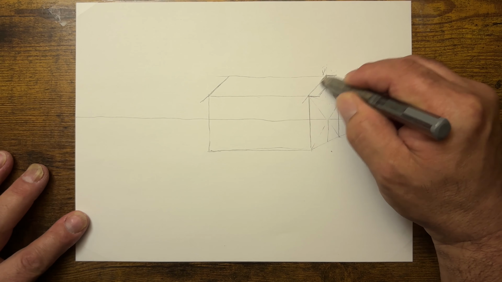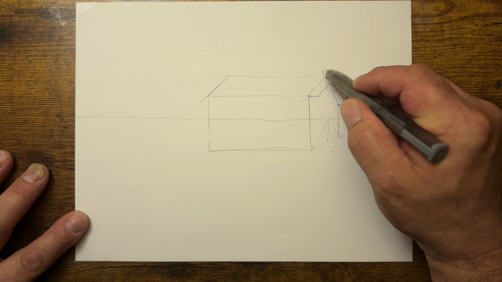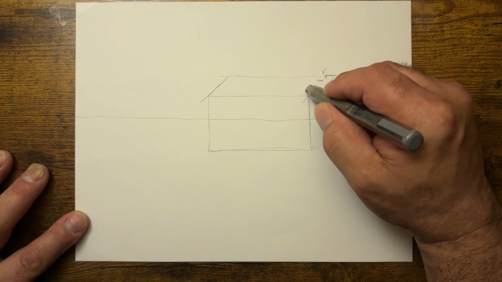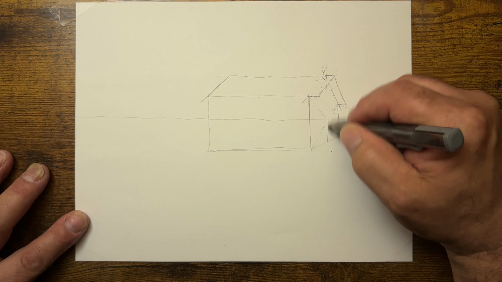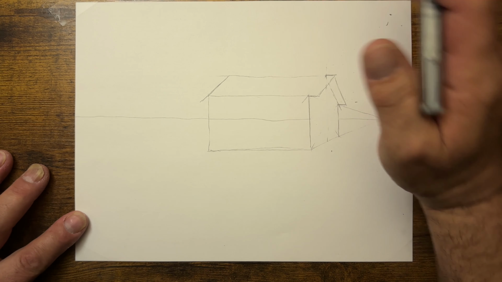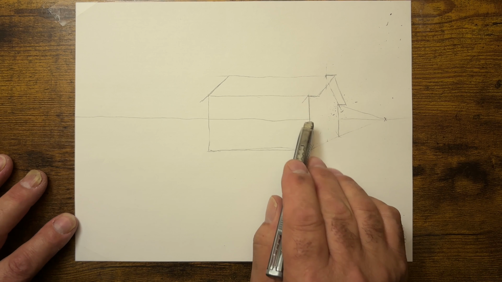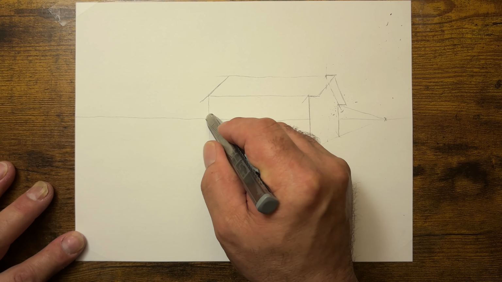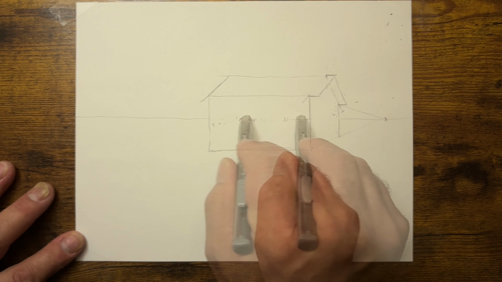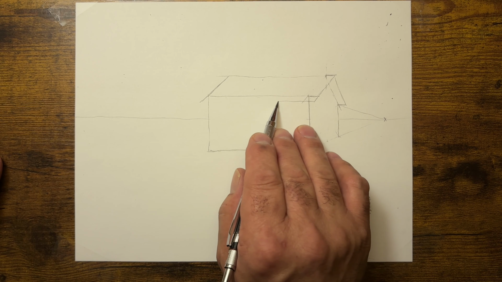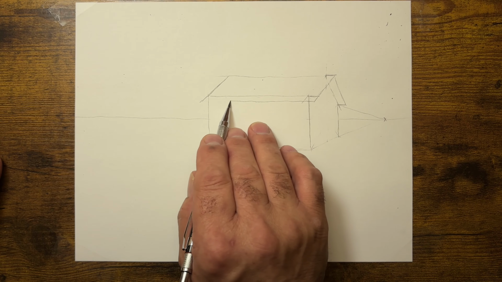Now we can erase the lines that are not needed anymore, so we don't get confused by them. After our lines are all erased, we can continue our overhangs.